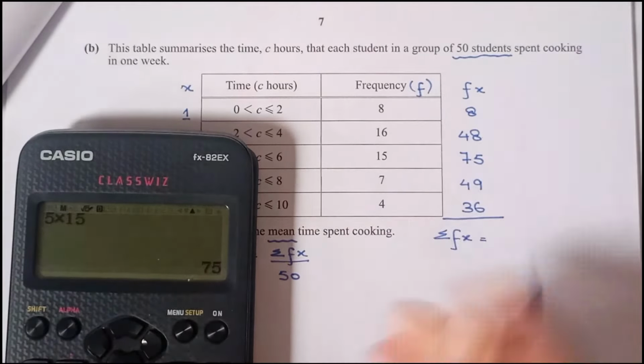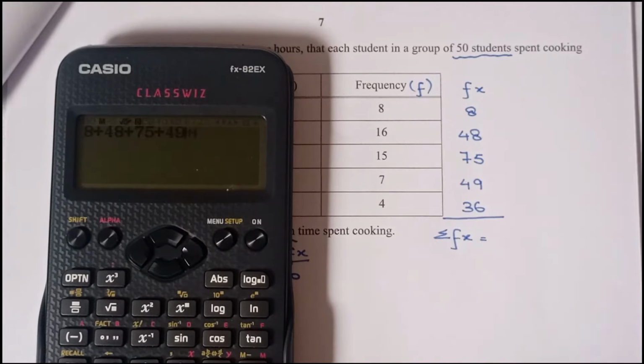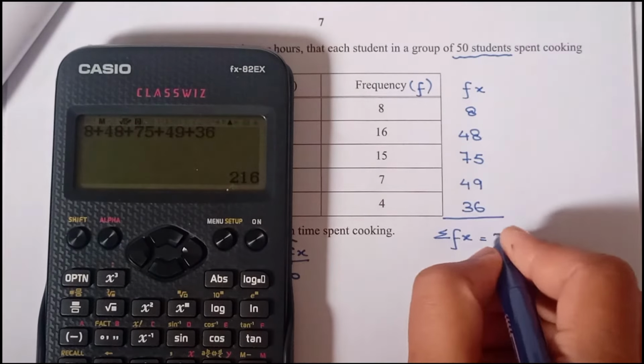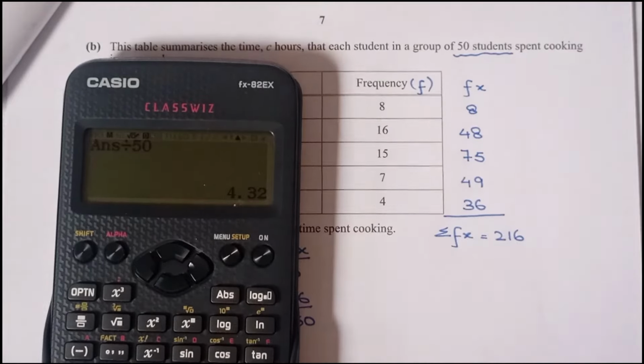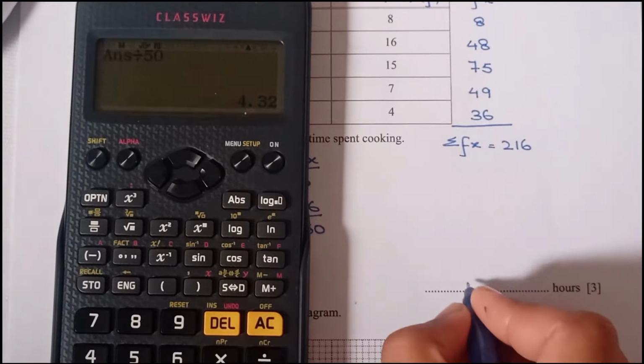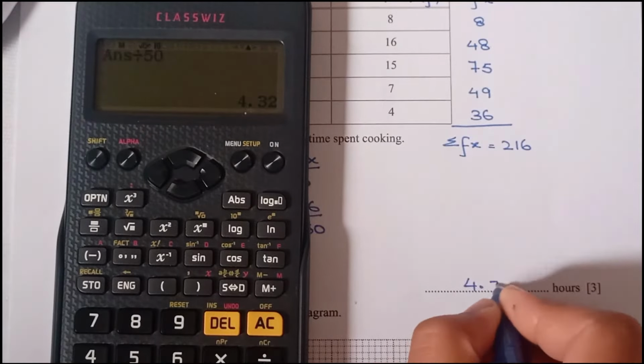This would be 8 plus 48 plus 75 plus 49 plus 36, which is 216. Now let's substitute it over here. 216 divided by 50, we will get the mean time spent cooking. This would be 4.32 hours.